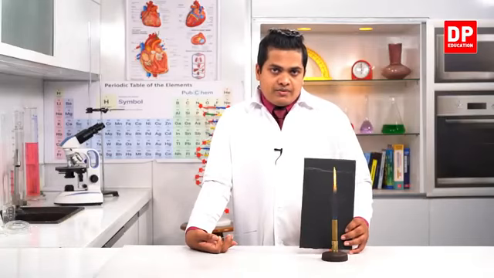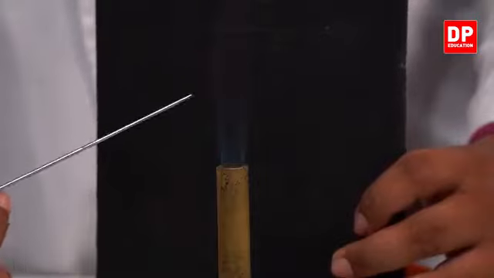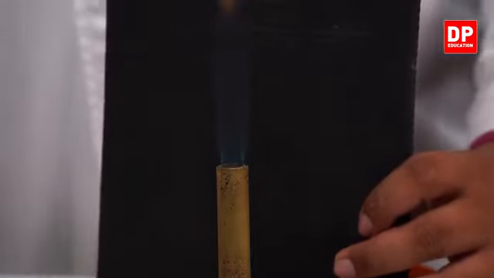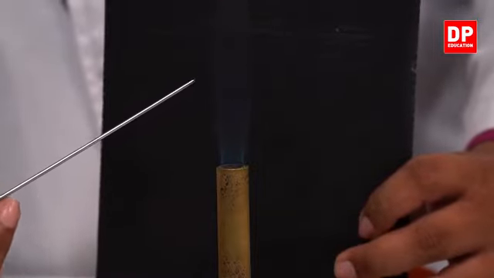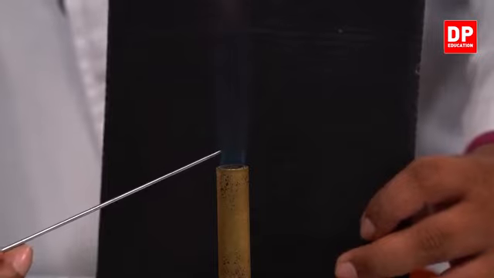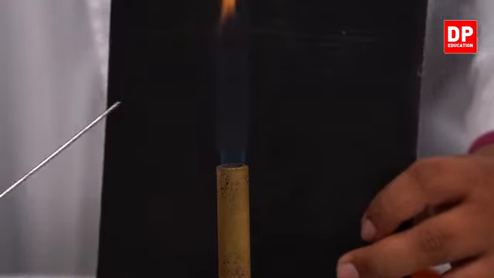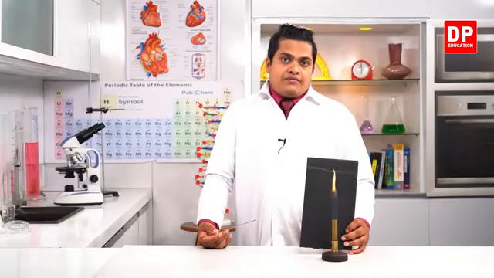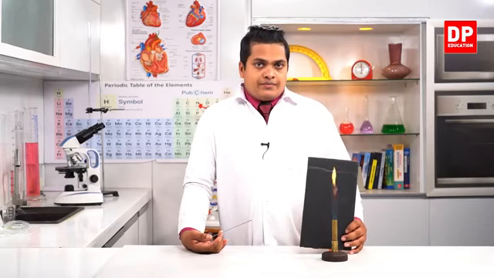So once again, we'll memorize what the zones are. In the outermost area, you can observe the invisible zone. Then after that, the light blue zone, the dark blue zone. In the middle, in here, you can observe the non-luminous zone. So in a Bunsen flame, we can observe these 4 zones very clearly, right?